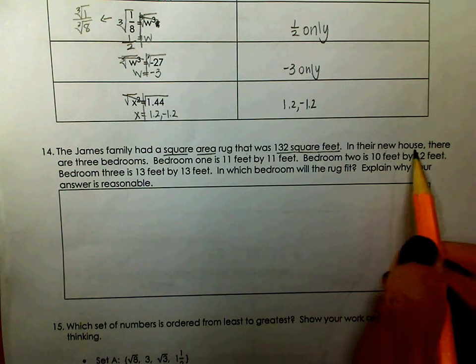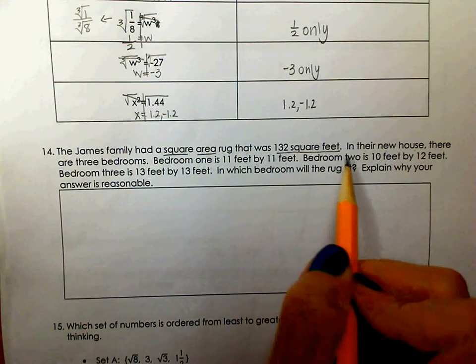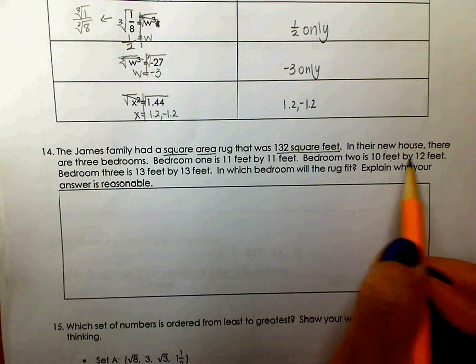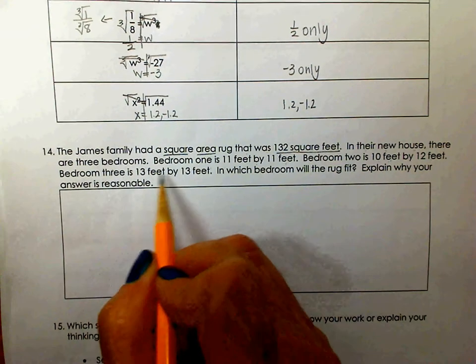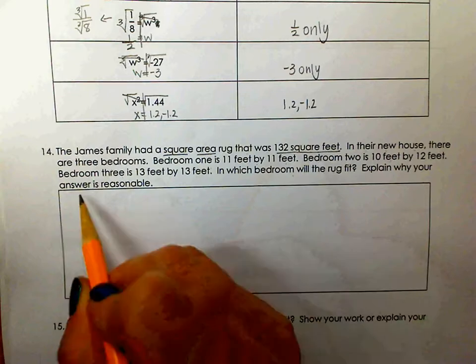In their new house, there are 3 bedrooms. Bedroom 1 is 11 by 11 feet. Bedroom 2 is 10 feet by 12 feet. Bedroom 3 is 13 by 13 feet. In which bedroom will the rug fit? Explain why your answer is reasonable.